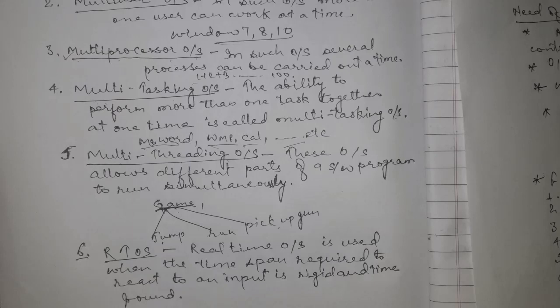Such types of computers are examples of real-time operating systems. A real-time operating system gives output and accepts input within a very particular time bound, and these are very rigid and real time working.